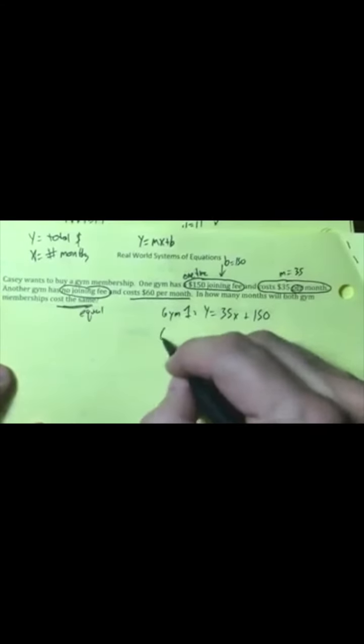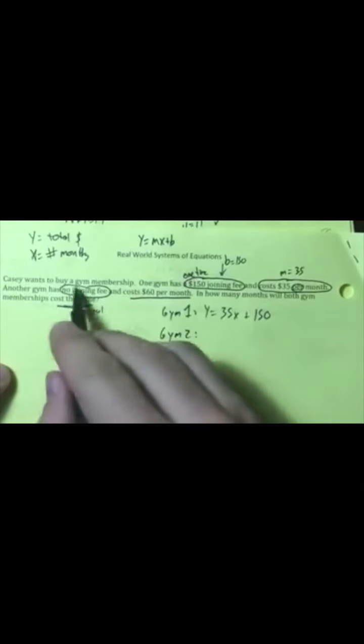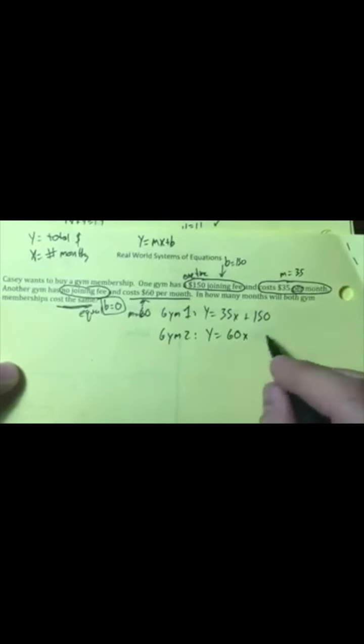And now gym 2 has no joining fee, so that means the y-intercept is going to equal 0. But this $60 per month tells us that the slope, or the rate of change, is going to equal $60. So we can write that equation as y equals 60x plus 0, or y equals 60x. Now we want to know where they are equal. We want to know where these graphs would intersect if we were to graph them.